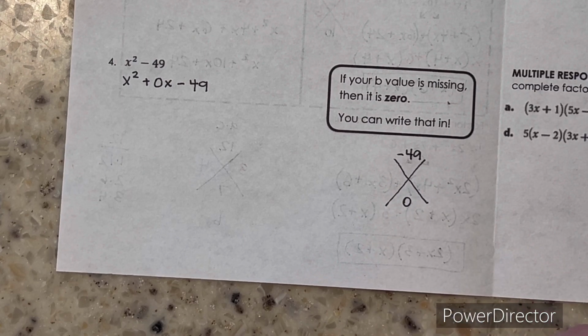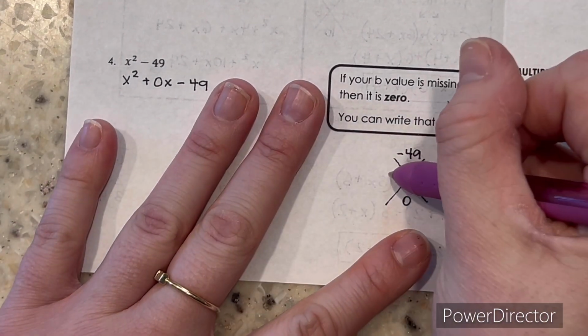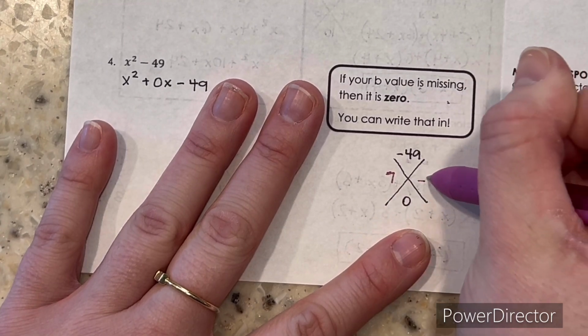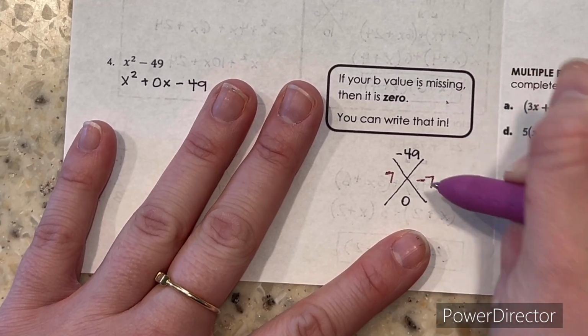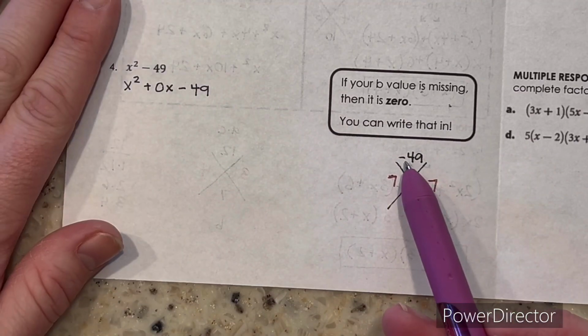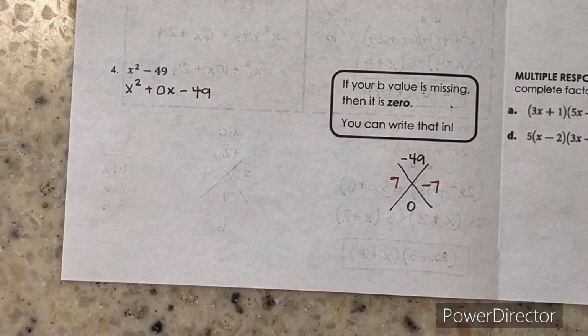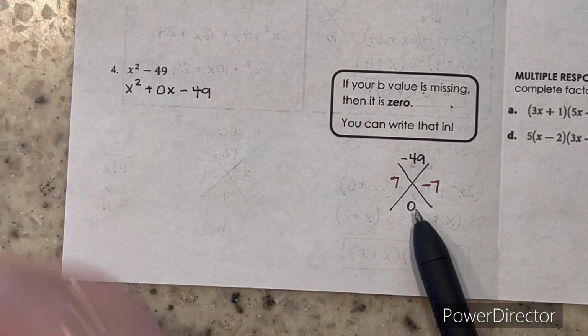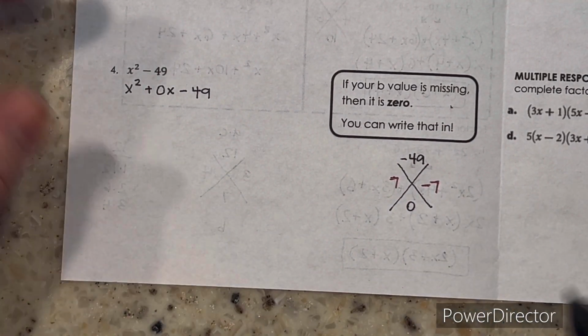The only time that happens is when it's the exact same number. So what times itself will give you 49? Hopefully you guys practiced squares in middle school. This is 7 times negative 7, because 7 times 7 is 49. One of them has to be negative to get that negative 49, and then to add to be 0. It's actually pretty easy when it's 0 because you know it has to be the same number.